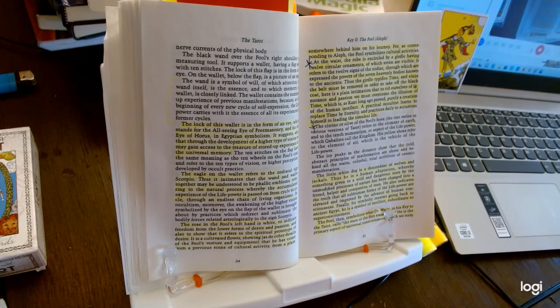The rose in the fool's left hand is white to indicate freedom from the lower forms of desire and passion, and also to show that it refers to the spiritual prototype of desire. It is a cultivated flower, showing, as do other details of the fool's vesture and equipment, that he has come from a previous scene of cultural activity, from a plane somewhere behind him on his journey. As corresponding to Aleph, the fool symbolizes cultural activities.